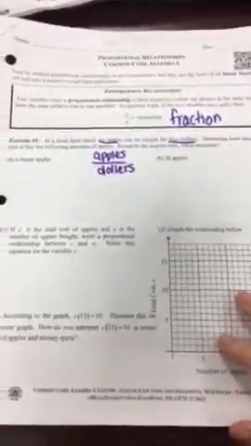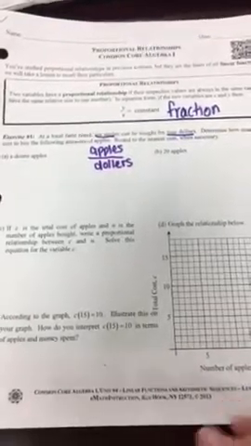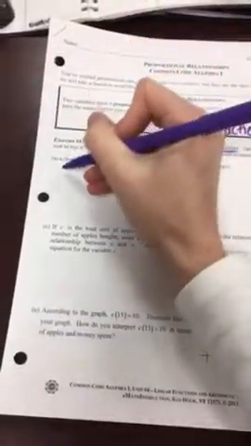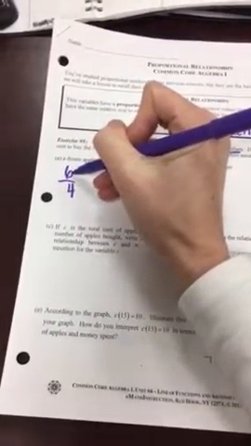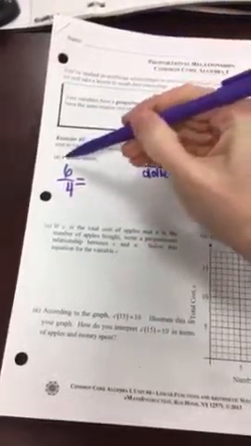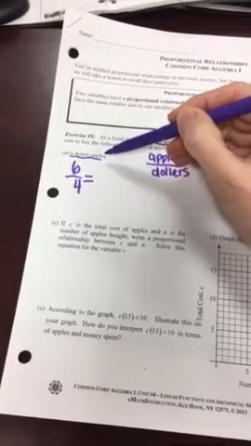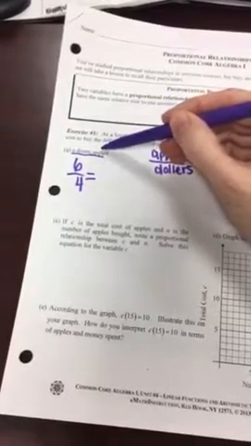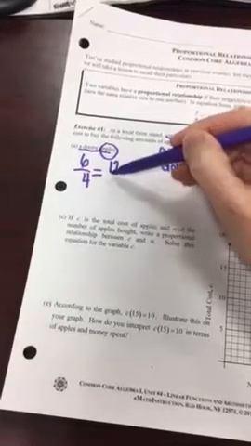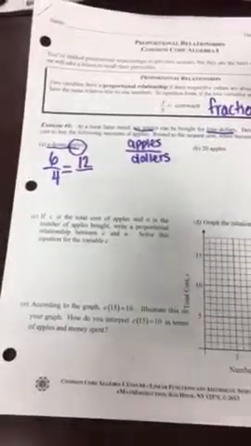That's my fraction. So what I'm going to do to solve is take the numbers from the question. I'm going to take the 6 and the 4, and write them as a fraction. 6 over 4. 6 apples over $4. Then an equal sign. A dozen apples. A dozen means 12. Since it told me apples, apples go on the top of my fraction. So I'm going to do 12 over, and I have nothing to put on the bottom, so I'm going to make the bottom x.